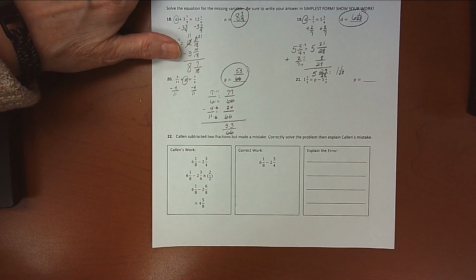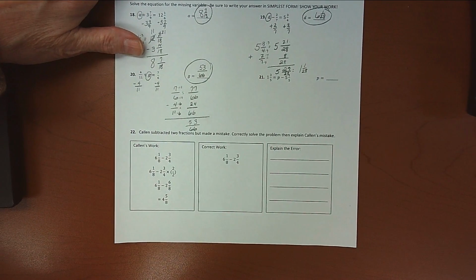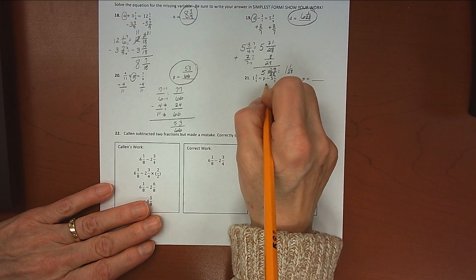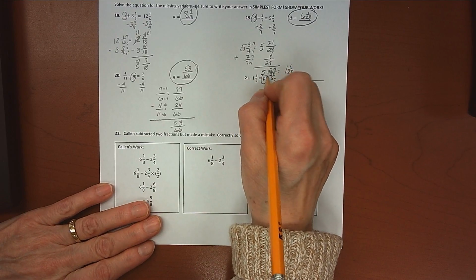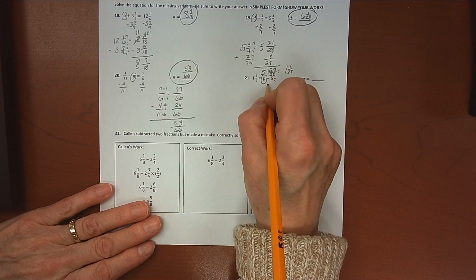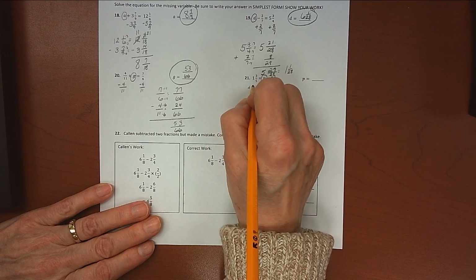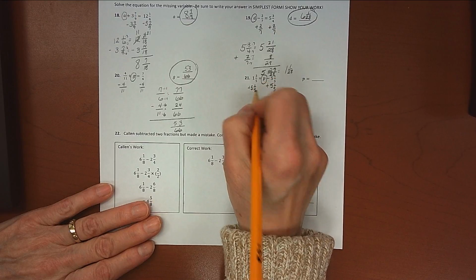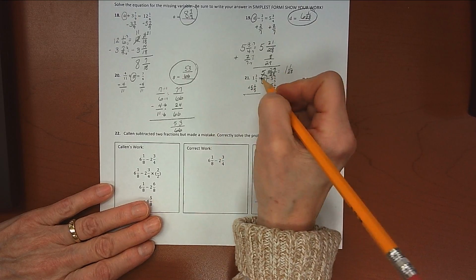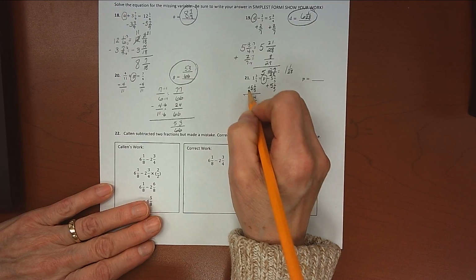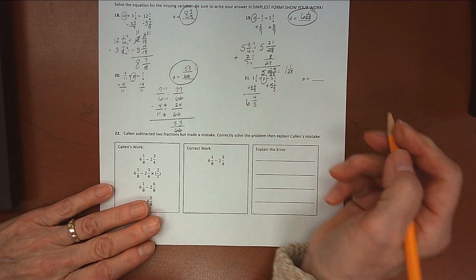Alrighty, number 21 here. We've got 1 3/5 equals p minus 5 1/5. So we want to isolate the variable. We're going to do the opposite operation, so we're adding 5 1/5 to both sides of this equal sign. Now for this one, we've already got a common denominator, and so 3 plus 1 is 4. Denominator stays the same. 5 plus 1 is 6, so that should be 6 4/5.